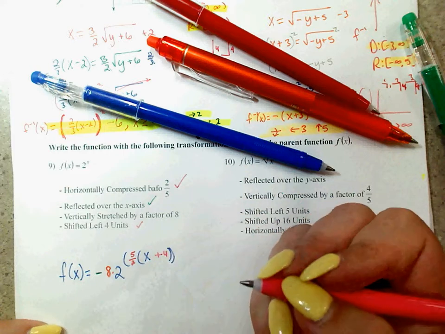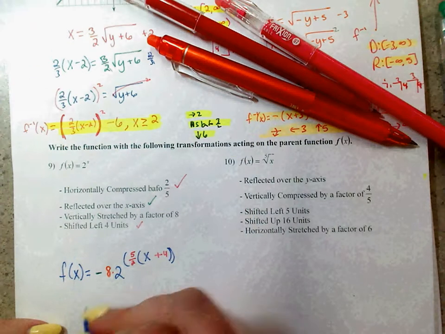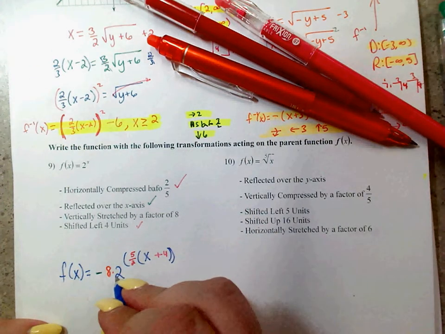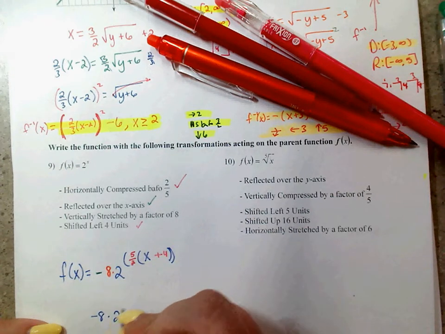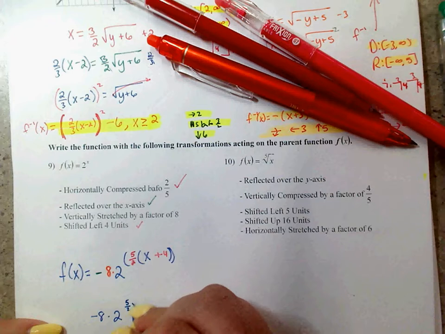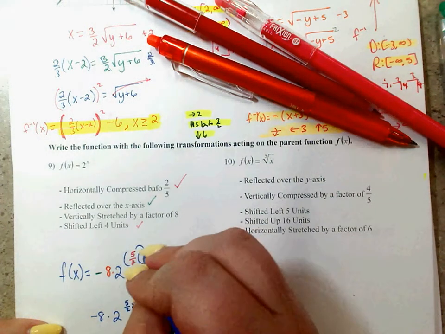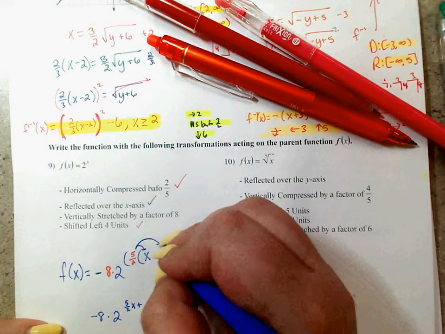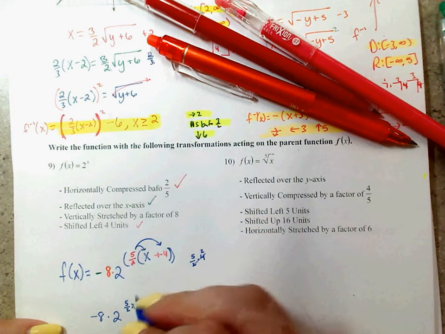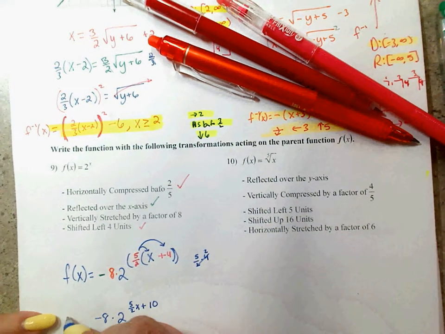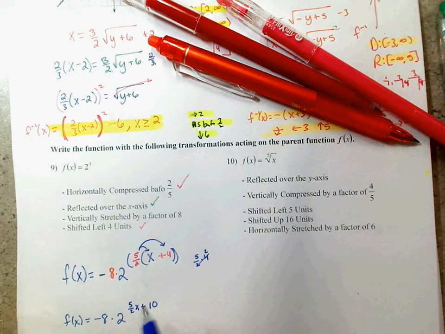So my final answer would be, and you cannot multiply these two together because this is being raised to the power: -8 times 2 to the 5/2 x plus, and then distribute your 5/2. So 5/2 times x is 5/2 x, 5/2 times 4. 5 divided by 2 times 4 is 5 times 2, which is 10. And so that is my new function with those transformations.